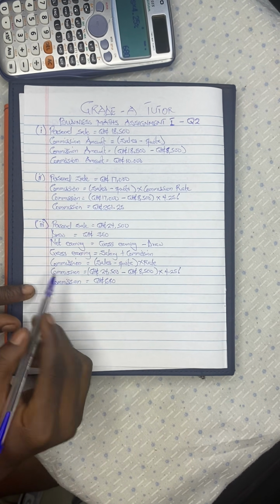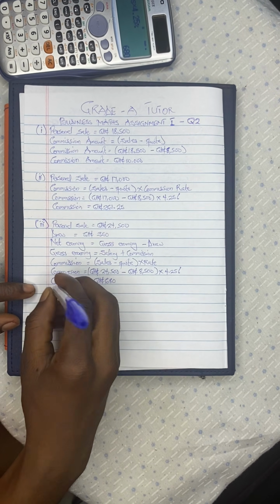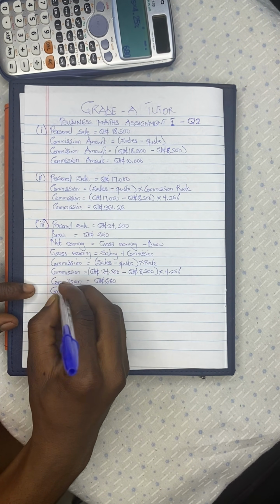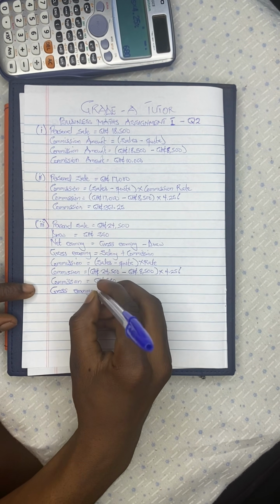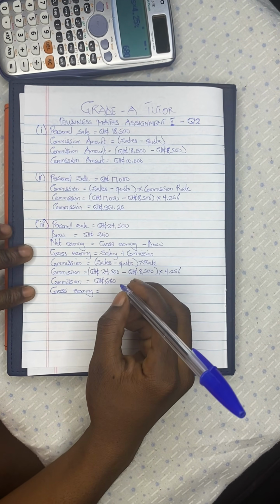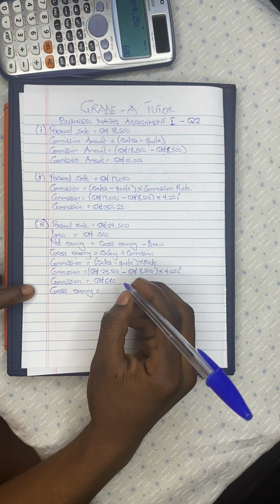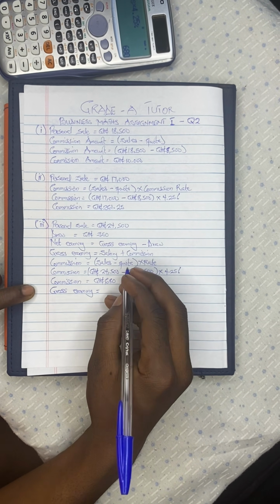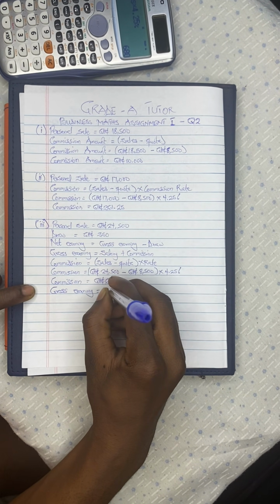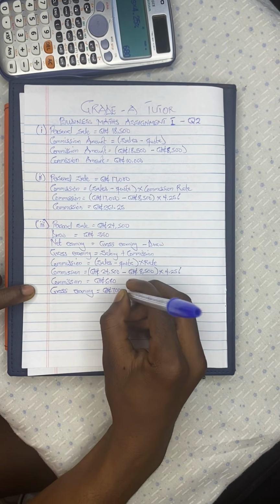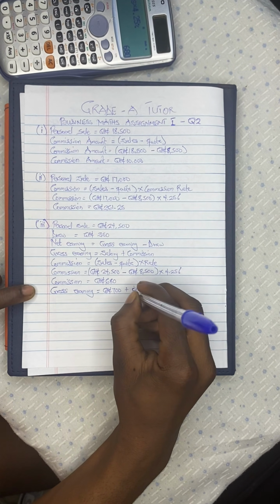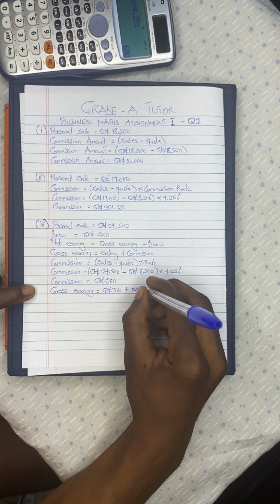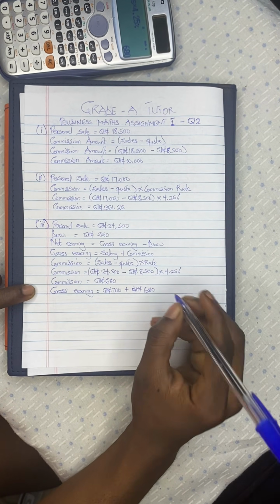So let's then calculate for the gross earning, then we do the deductions. So gross earning here will be equal to the salary, which is the basic salary for staff, 700 Ghana cedis, plus the commission, which is 680, right?